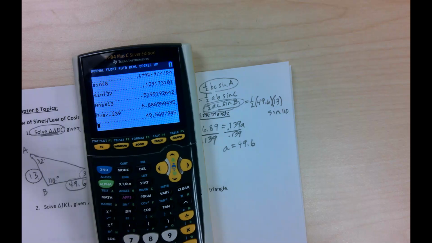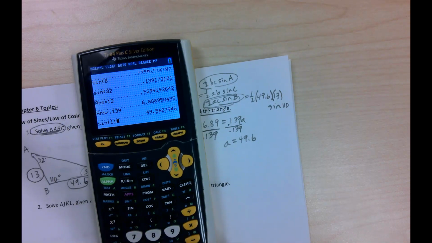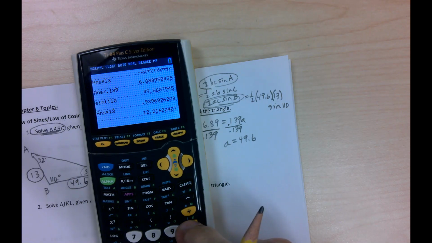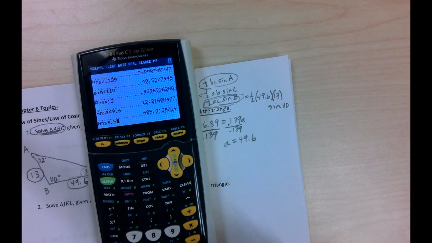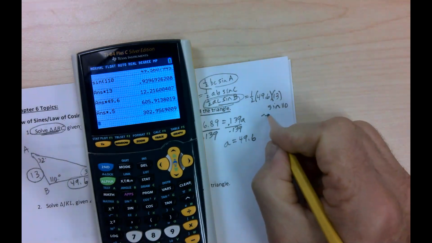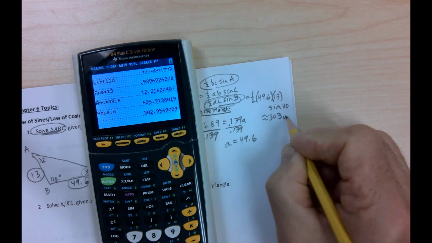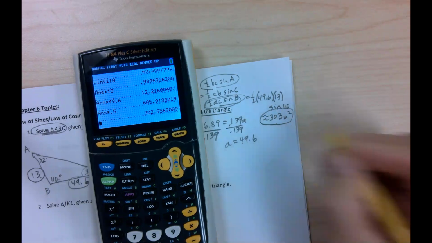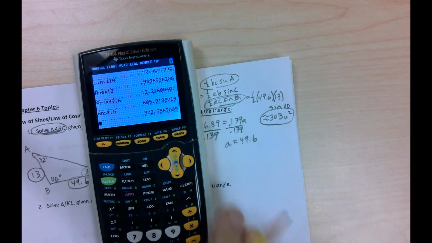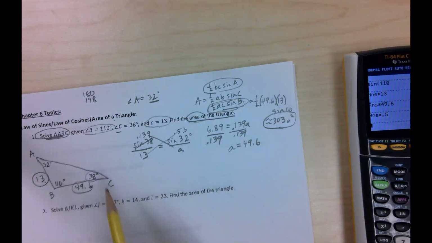So I'm going to go sine of 110 times 13 times 49.6 times 0.5. So we get approximately 303 square inches or feet or whatever units. But we're not done solving the triangle.